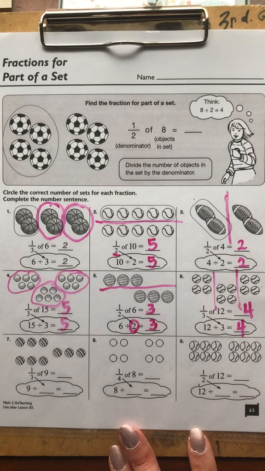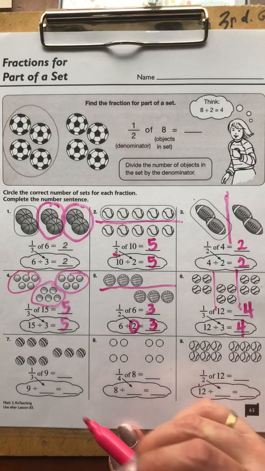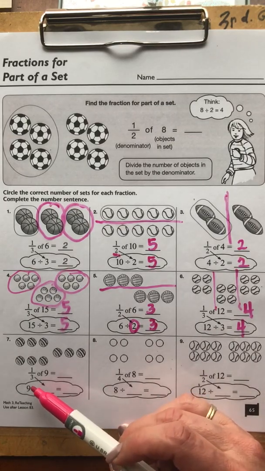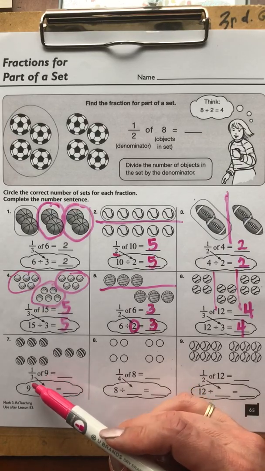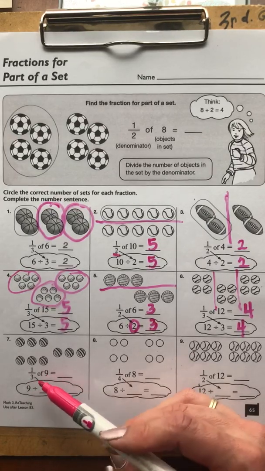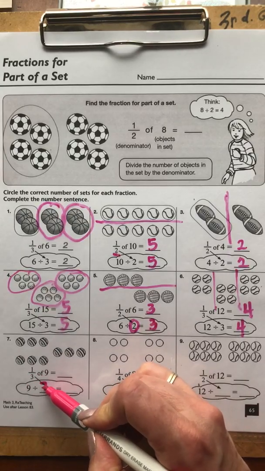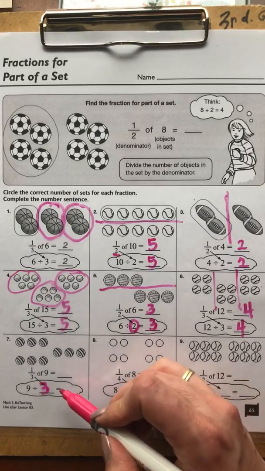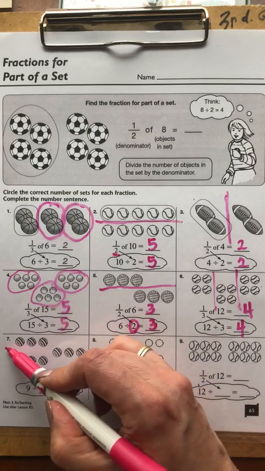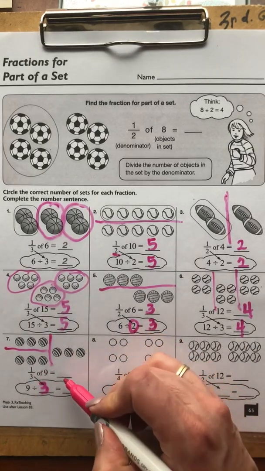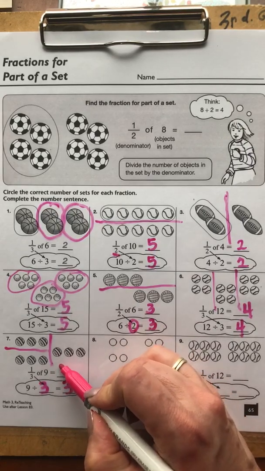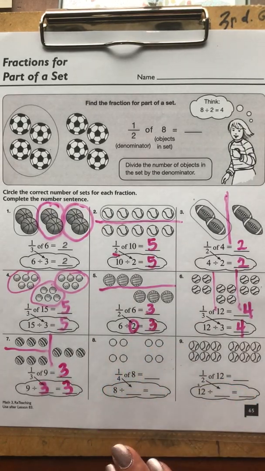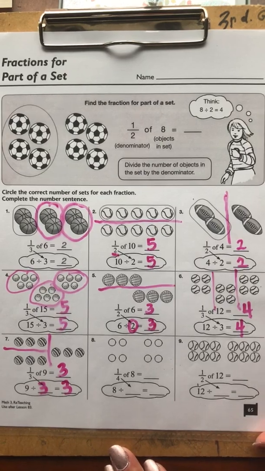And this is where your division facts are going to be really helpful and make this a lot easier. When we want to find out what's 1/3 of 9, I take 9 and I divide by the denominator, which is 3. So what's 9 divided by 3? If I divide this into 3 equal groups, how many are in each group? There's 3. So 1/3 of 9 is 3. Good job. We only have 2 more to go.